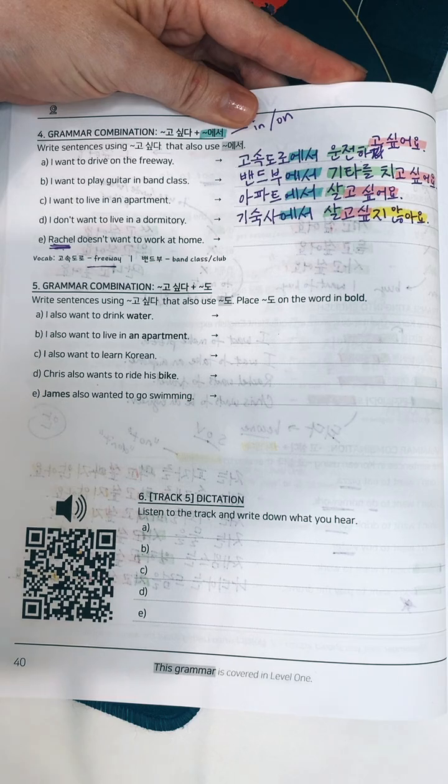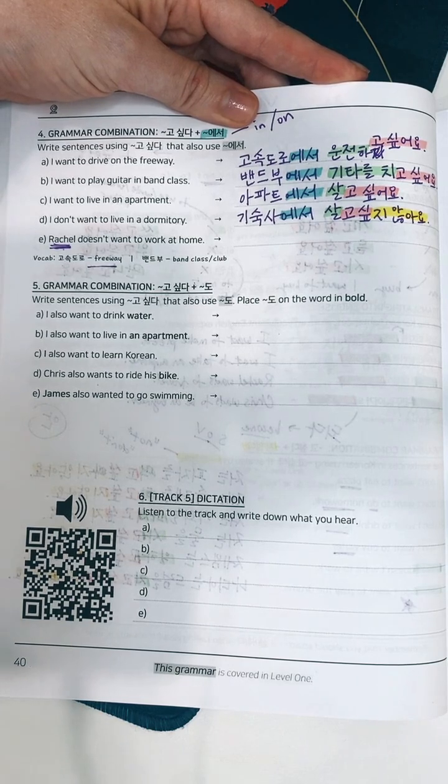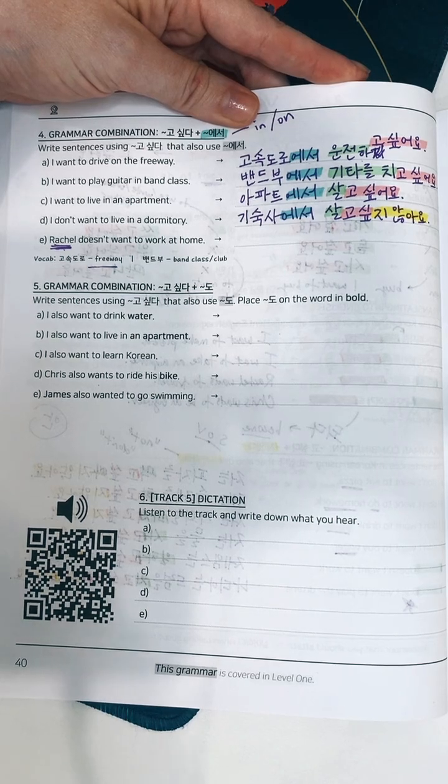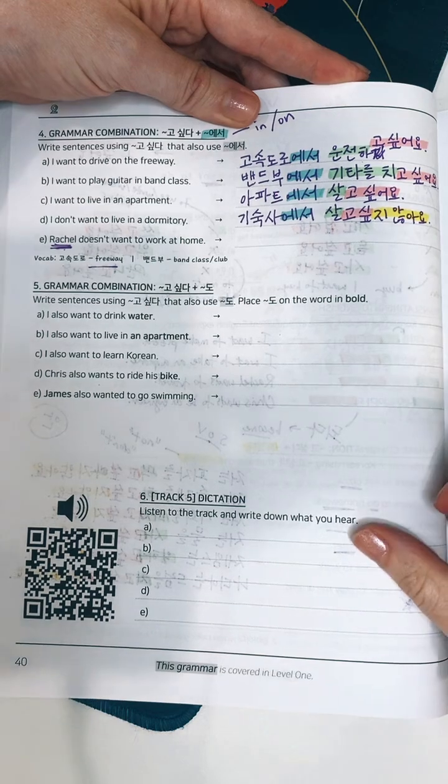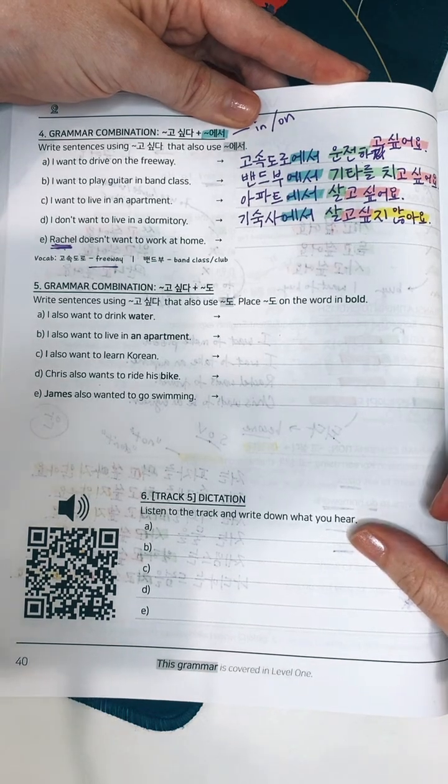All right. But you did say 안 was a little bit less formal, right? Yes, I did. 안 is a little bit less formal. If you're writing any essays or something, I would use 고 싶다 instead of 안. They're both correct though. It's just 고 싶다 is a little bit more literary feeling, but it's also perfectly normal to use in conversation as well.